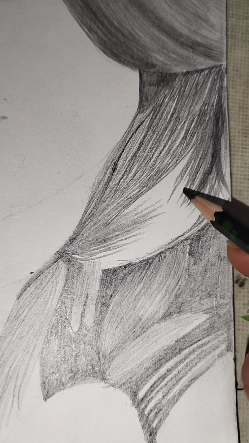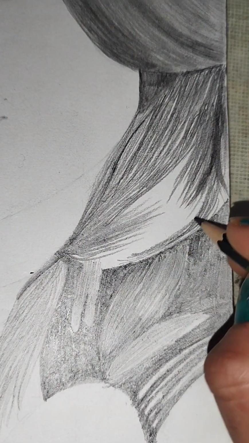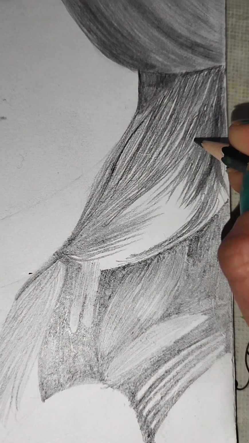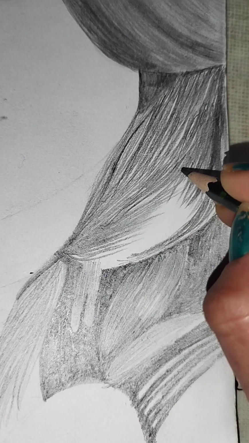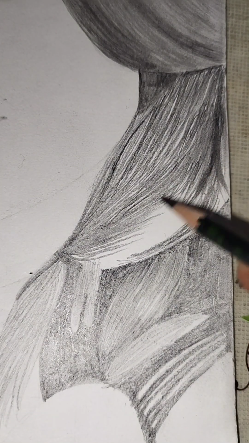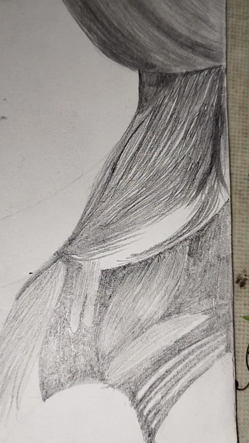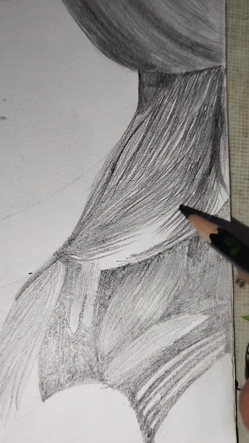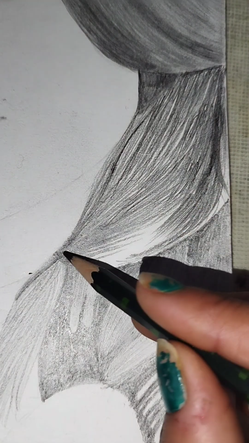Step 4. Adding texture and strands. Once the basic shading is in place, it's time to add texture. Using a sharp pencil, such as an HB or 2B, draw fine lines to represent individual strands of hair. Follow the natural flow and movement of the hair, making sure your strokes vary in length and pressure. This variation prevents the drawing from looking too uniform or stiff. For areas of detail, like flyaway strands or wispy ends, use a lighter touch to create a sense of softness. Be patient and work section by section. This step takes time but makes a significant impact on the final result.